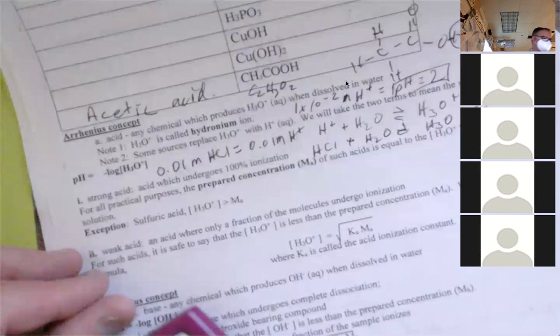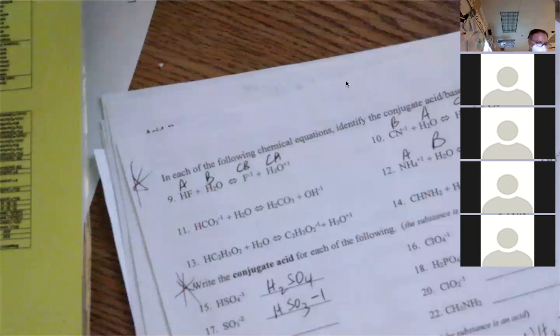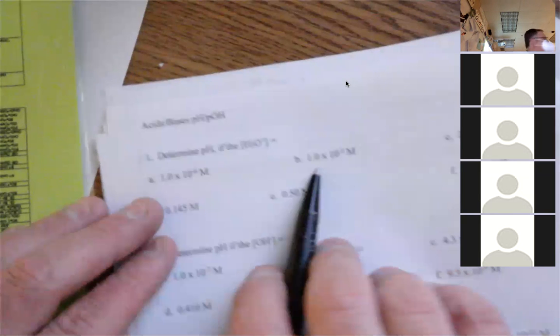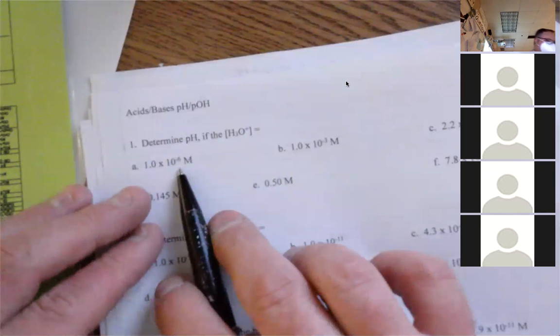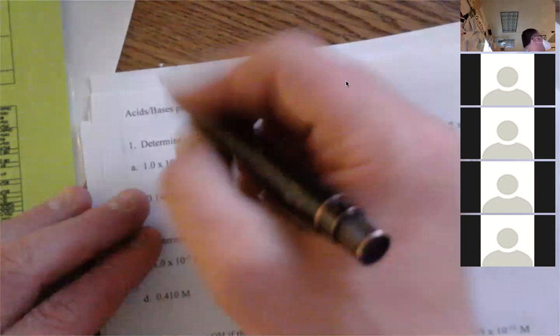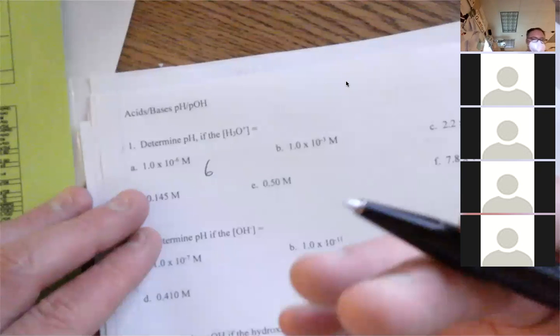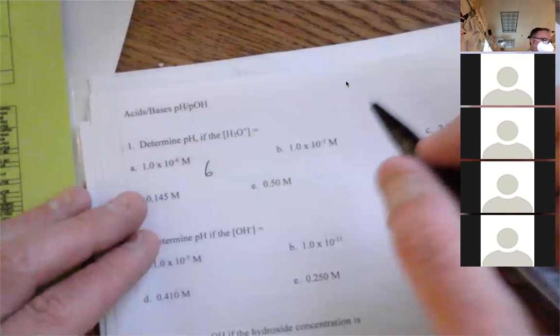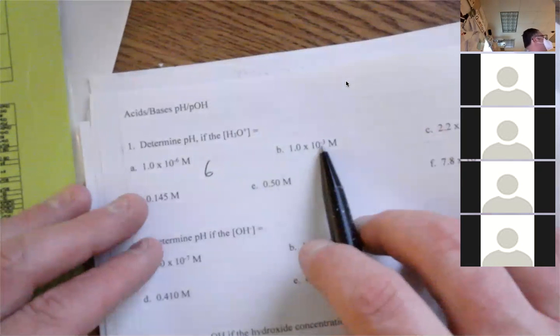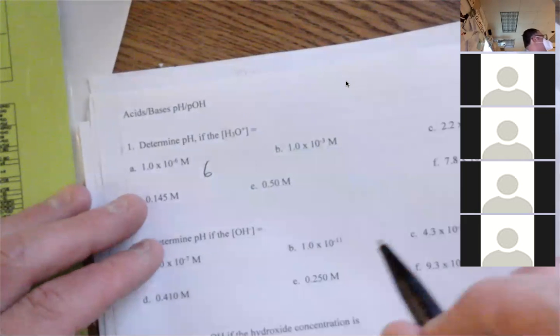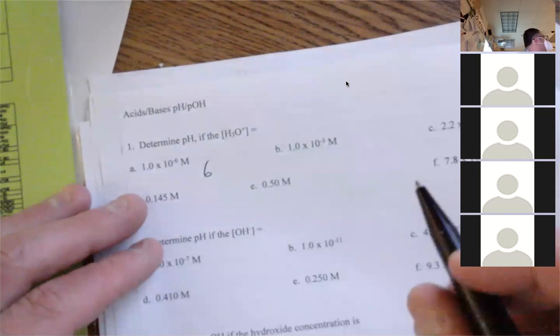So let's try a few of those, just to make sure. Go to page 6. These are the hydrogen ion concentrations, 1 times 10 to the negative 6. What is the log of 1 times 10 to the negative 6? It's negative 6. So if we take the negative of the negative, then it becomes positive 6. Page 6. Yep. So we have 1 times 10 to the negative third, right? So if you take the negative log of that, what do you get? Negative 3. If you take the negative of it, you get 3.